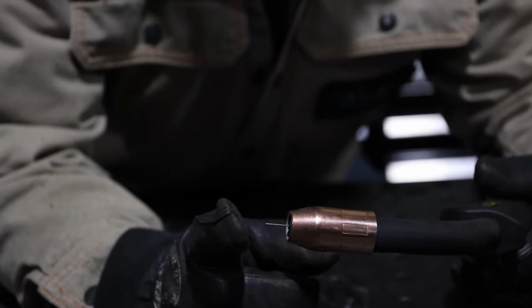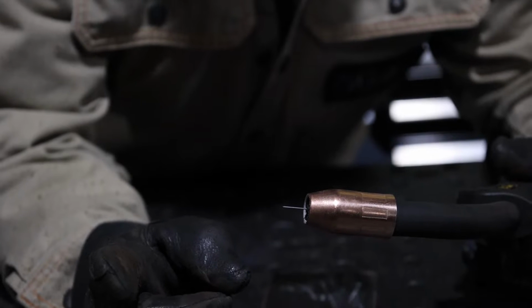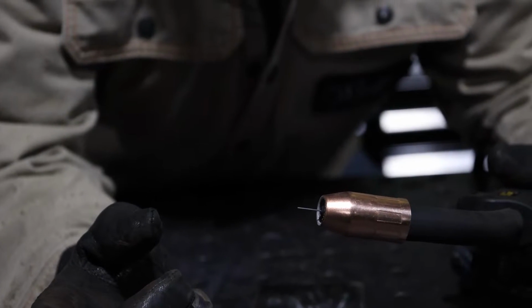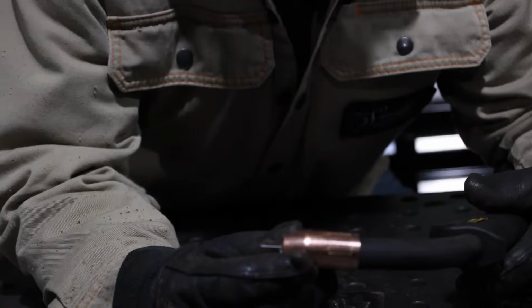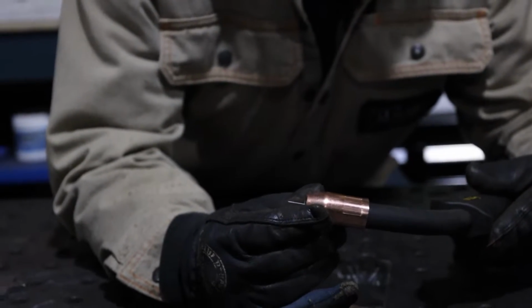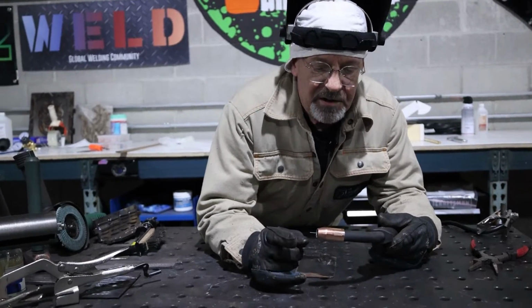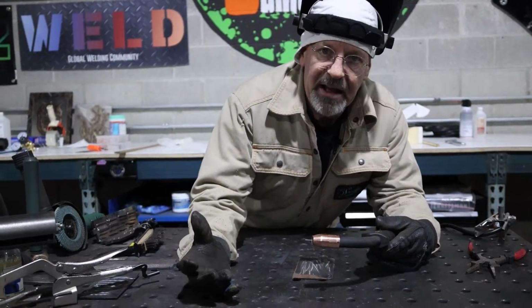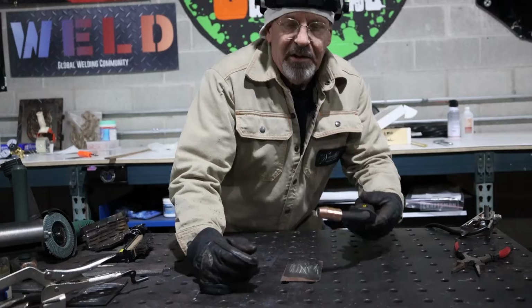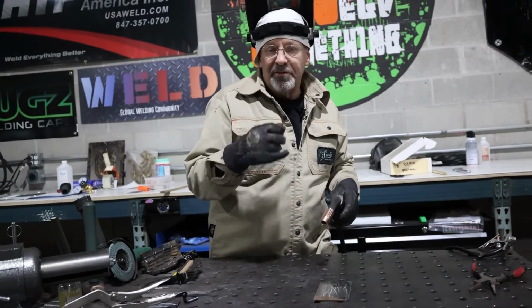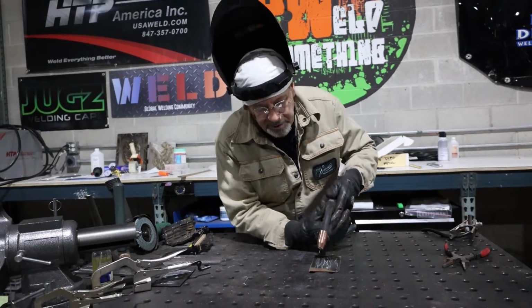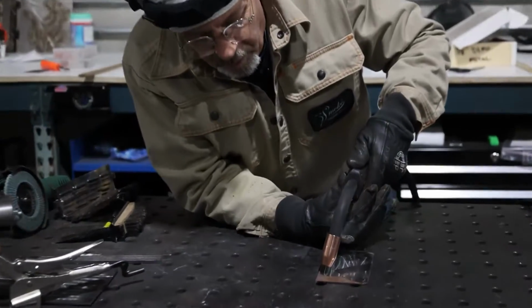If you increase the stick out, what are you changing? Well, it's a constant voltage machine, so the voltage should stay the same. You're decreasing the amperage. And it gets weird because you get out here so far, you're not in your shielding gas anymore. You get porosity. You also get out here long enough and the machine will just start going nuts. It won't weld. So let's weld normal first.